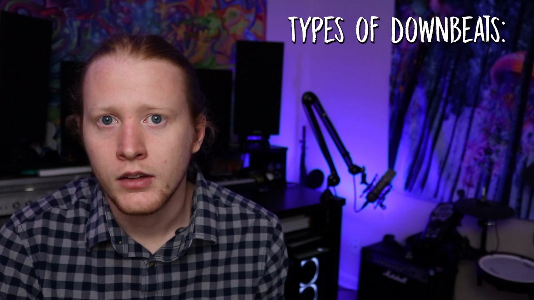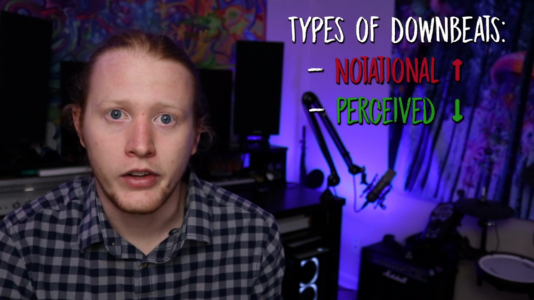We need to make a distinction between two different types of downbeats, notational downbeats and perceived downbeats. Notational downbeats are simply beat 1 of each measure. We always align ourselves to the beginning of each bar when we're reading music. Perceived downbeats are where the listener hears downbeats to be without seeing any notation. Good notation should then aim to align these two types of downbeats in the most sensible way.